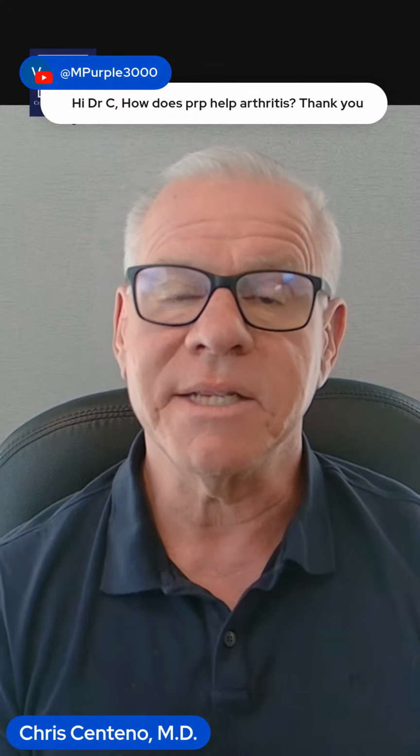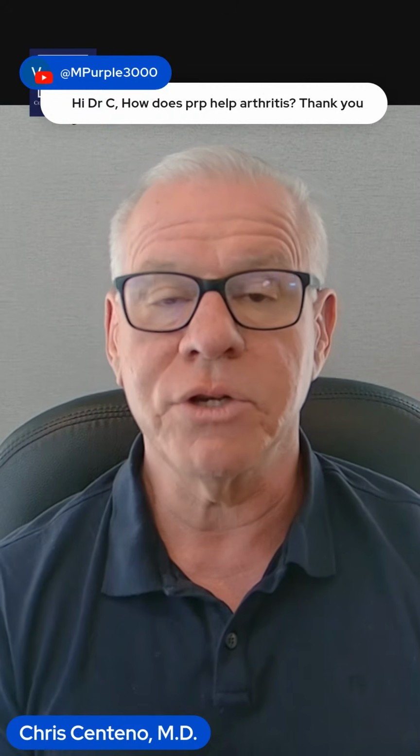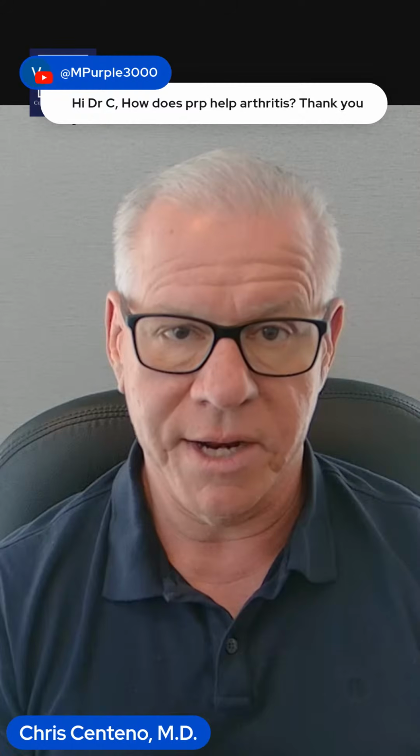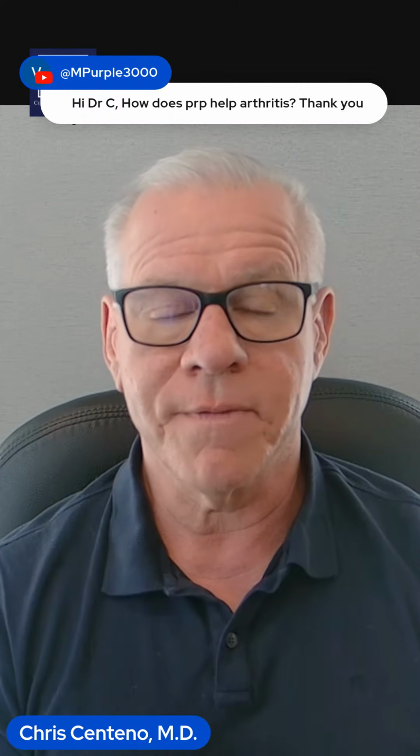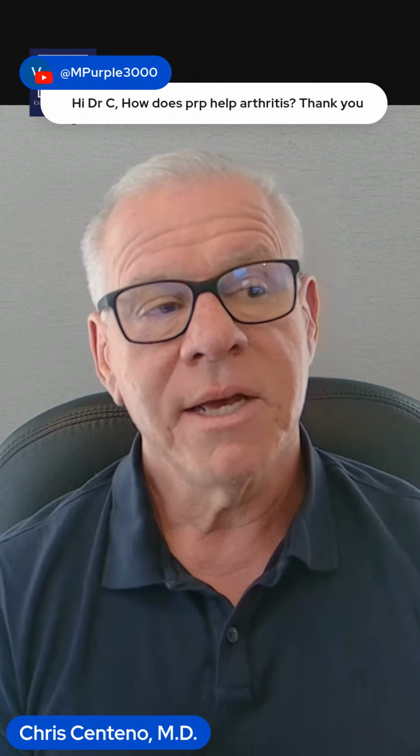So what that means is we've got evidence that it either reduces the advancement of osteoarthritis or can reverse osteoarthritis.